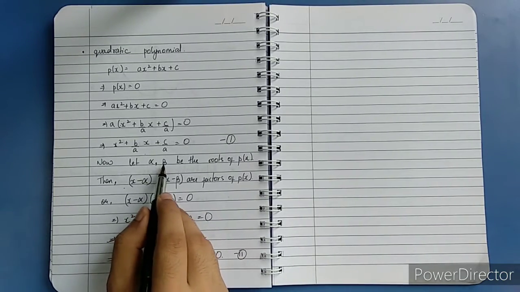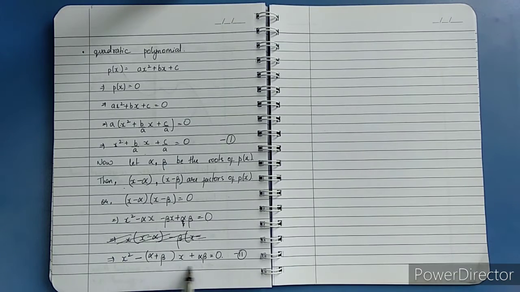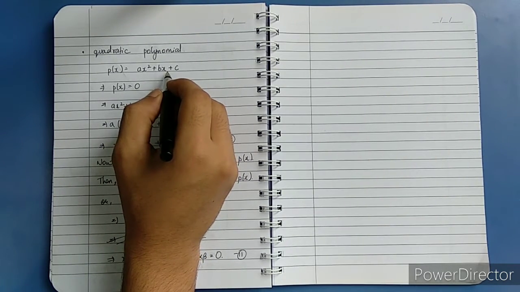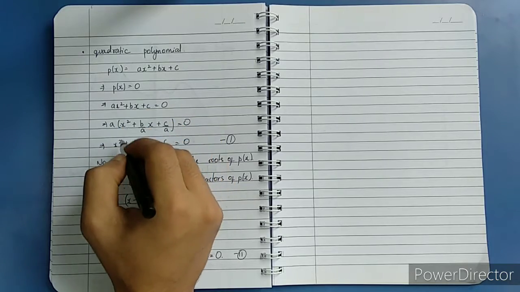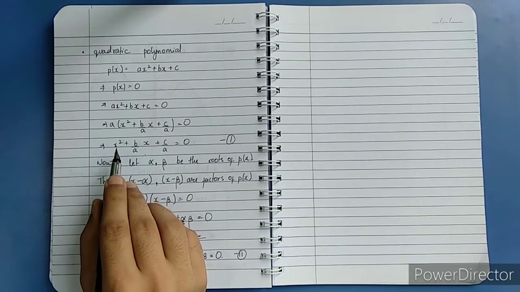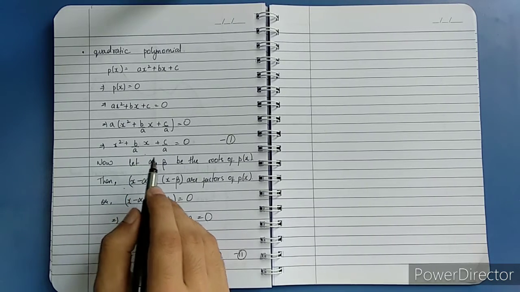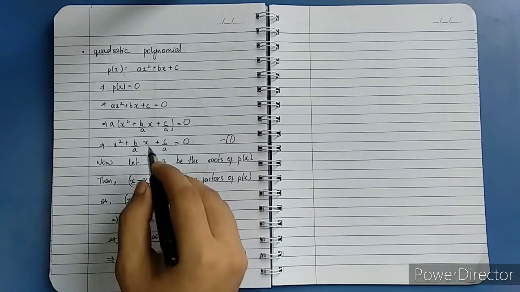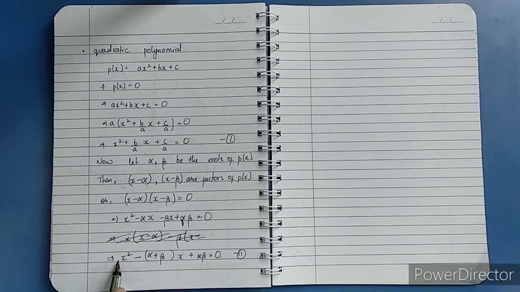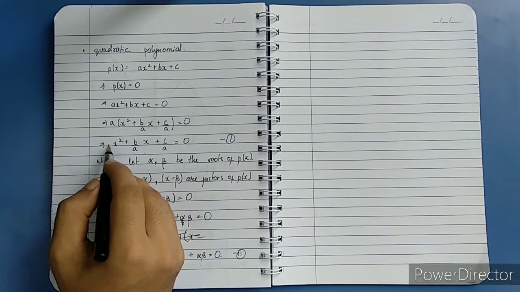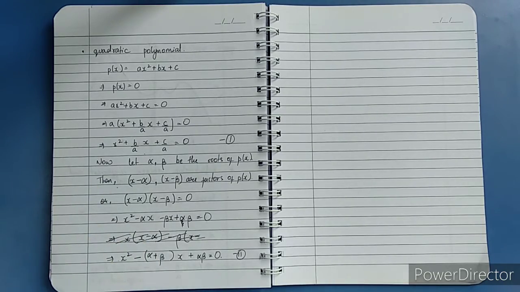Where alpha and beta are the roots, the quadratic equation we get is x square minus alpha plus beta into x plus alpha beta equals 0, and the main equation that we had is x square plus b by a x plus c by a equals 0. So their coefficients should match. The coefficient of x square is 1 in both. That is why we made the coefficient of x square 1, because we need to match the coefficients.